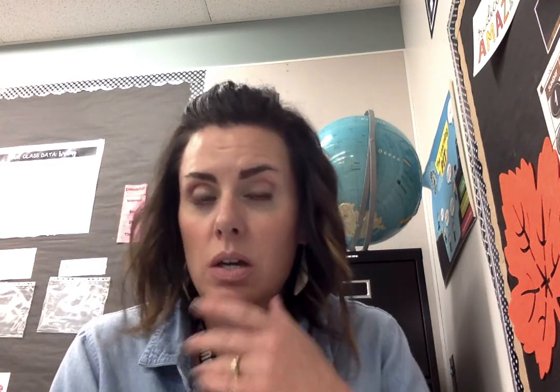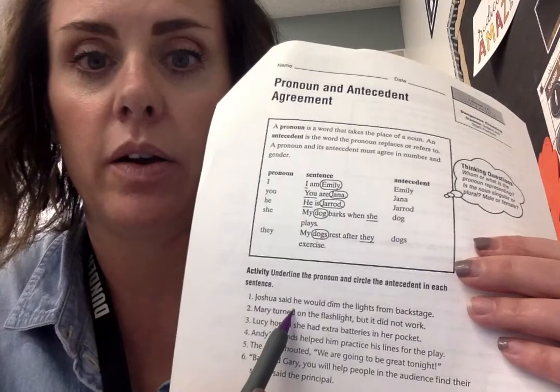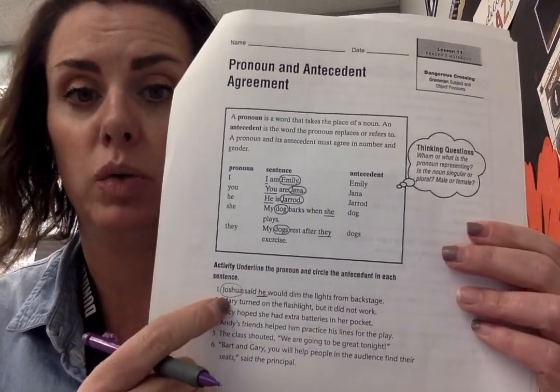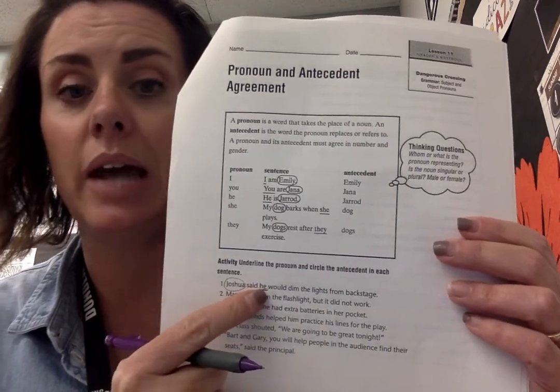Joshua said he would dim the lights from backstage. First, let's find the pronoun. It's going to be I, you, he, she, or they. He. So we're going to underline he, and it is right there in our sentence. That's our pronoun. Who is he referring to? Who is he in the sentence? Joshua. So we circle Joshua. He is the same as Joshua. And when I read the word he, I know that it's referring to Joshua.